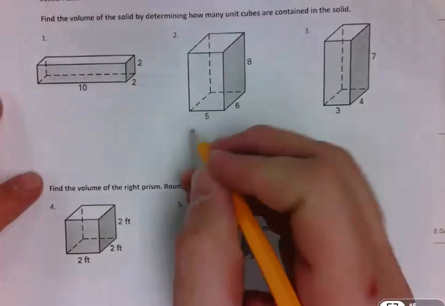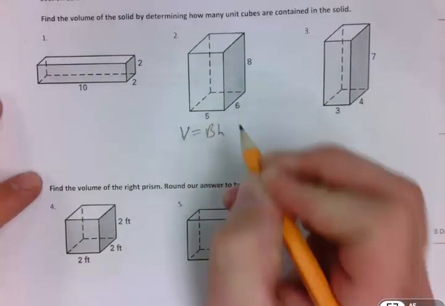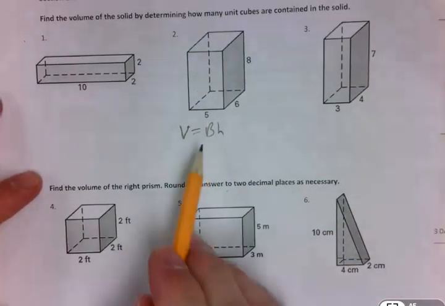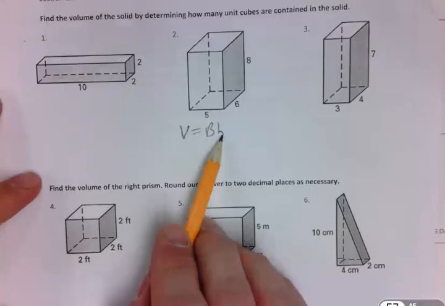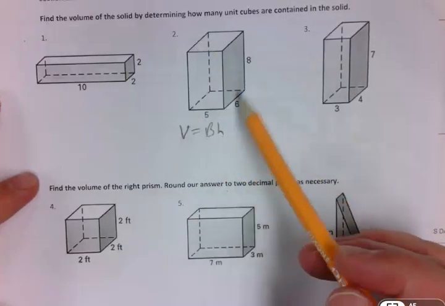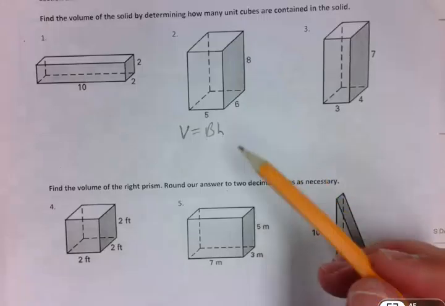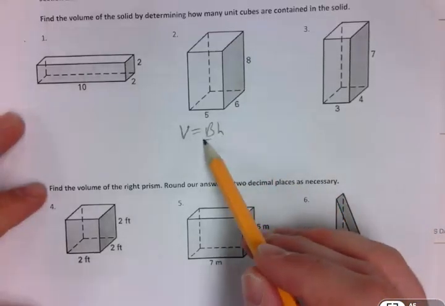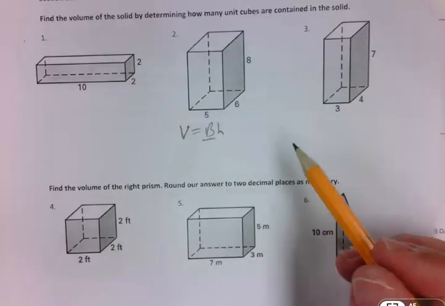And we know that volume is big B times H, where big B is the area of the base, and H, of course, is the height of the prism itself. So when you have a rectangular prism, you have your options of what you want to be your big B, what you want to be the base that you're looking at.